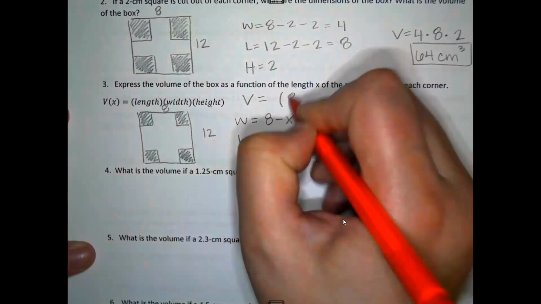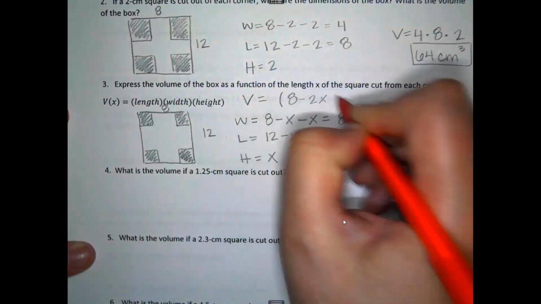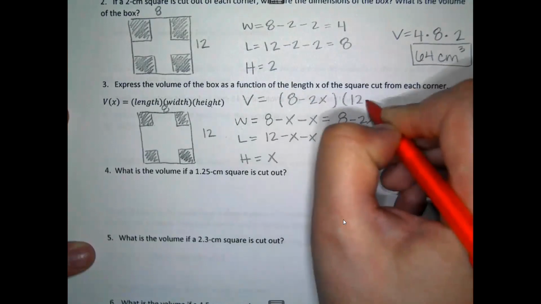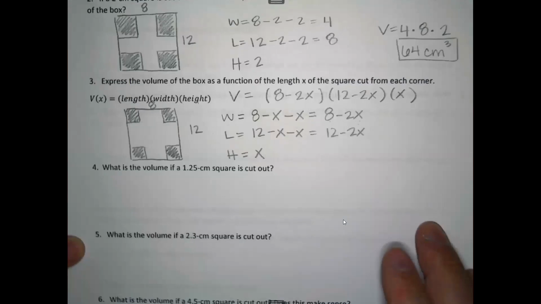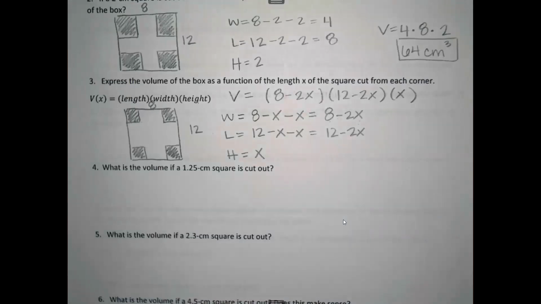So I'm going to say 8 minus 2x, 12 minus 2x, and x. I'm just going to put them in parentheses. I do not have to multiply this out. I'm just going to leave it like that. Now it's ready for Desmos.